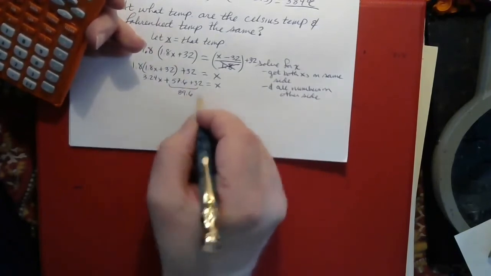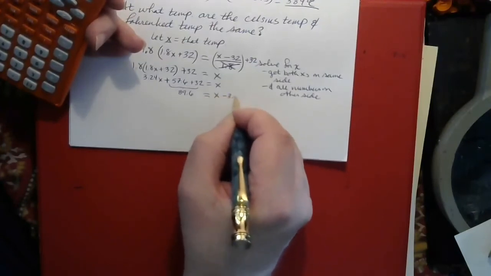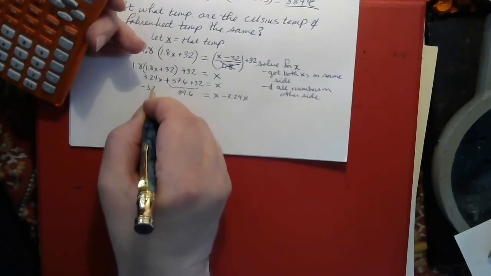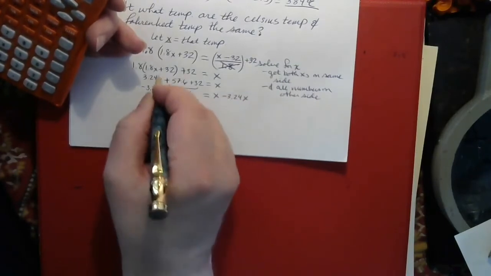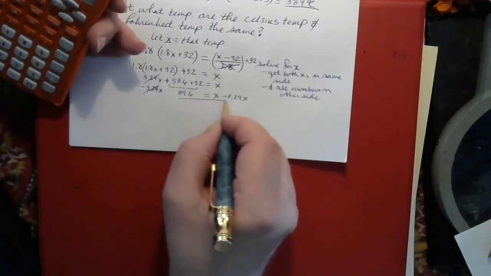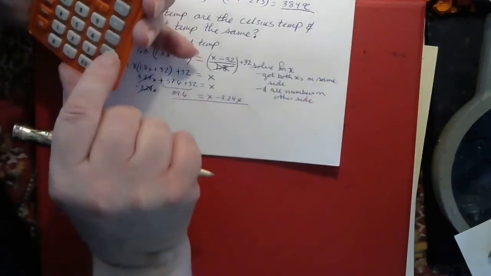And then we can subtract 3.24x from each side. That cancels this out, so we have 89.6 equals x minus 3.24x.